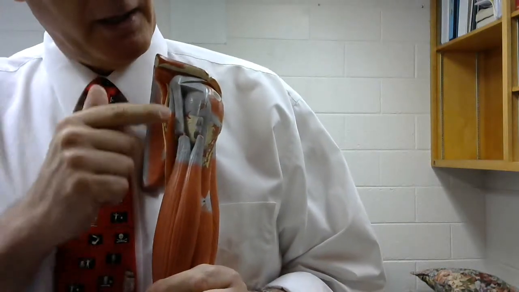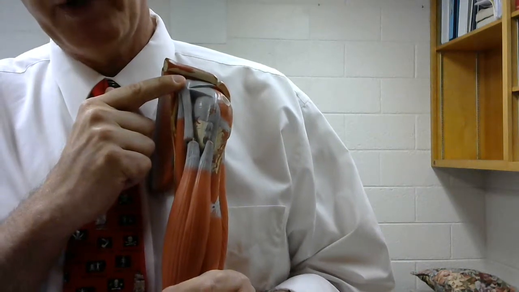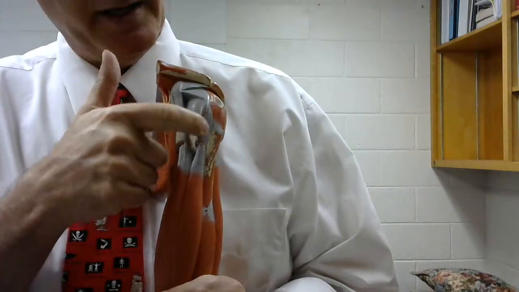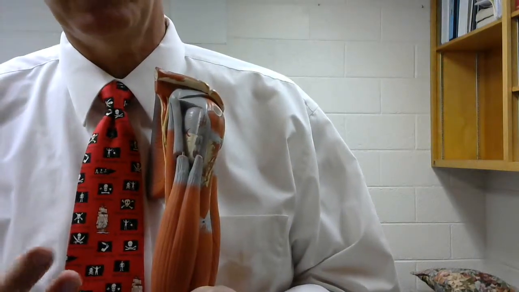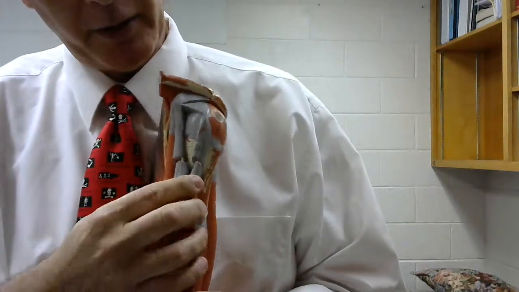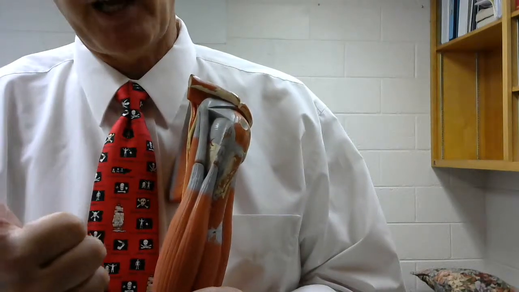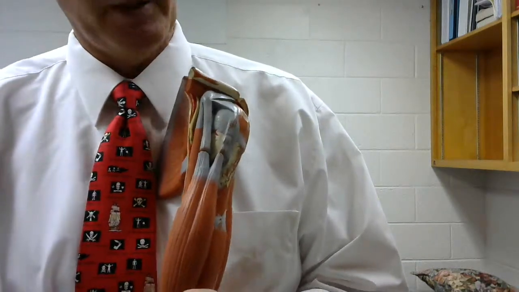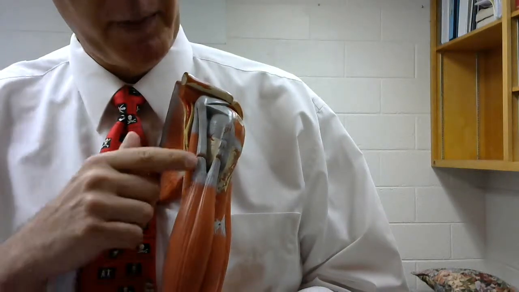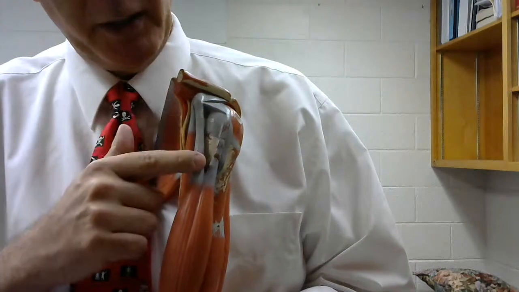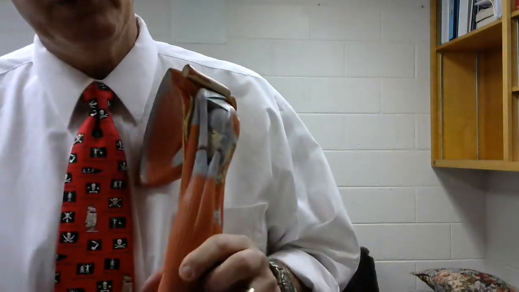The short head originates up here on the scapula at the coracoid process. The long head originates up and way over on top of what's called the supraglenoid tubercle, and I'll point those out in another video, or you can look it up. It's a part of the scapula: the coracoid process of the scapula, or the supraglenoid tubercle of the scapula. All right, so we have the biceps originating here. Where they insert is down on the radial tuberosity.